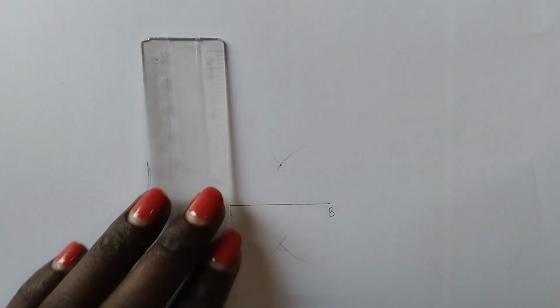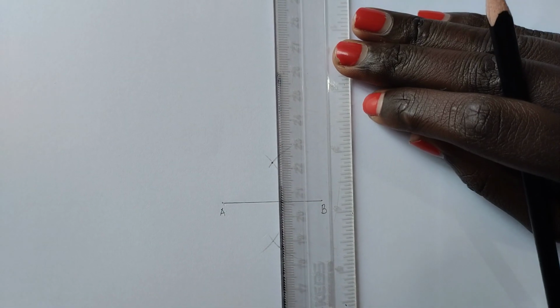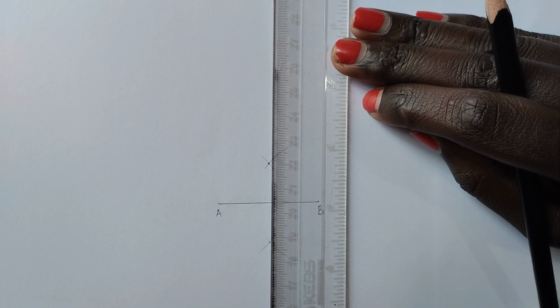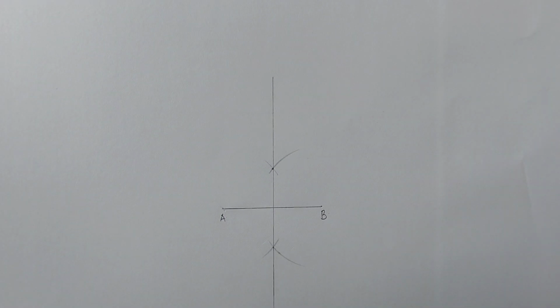So I'm going to project a line passing through the points of intersection. So we've already bisected our line AB.